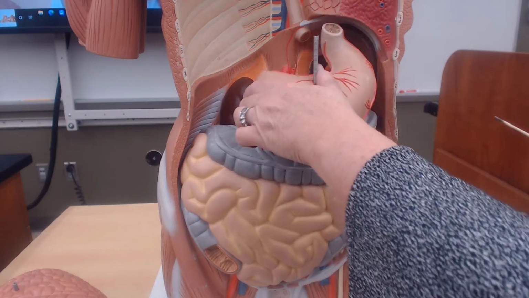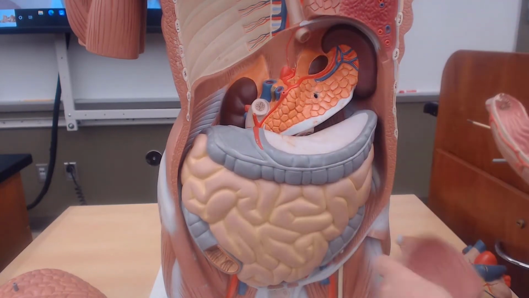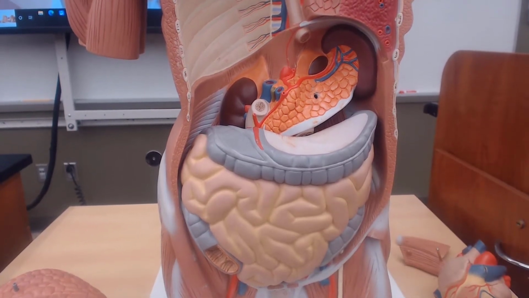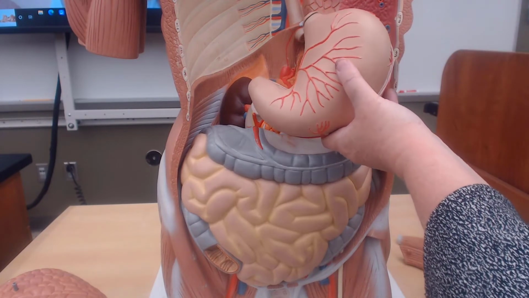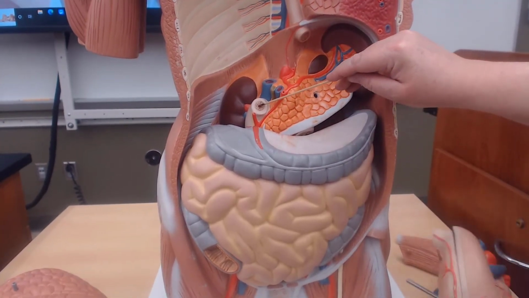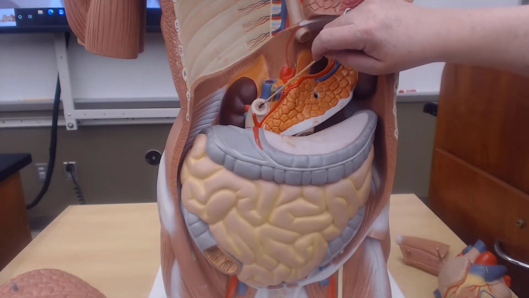All right, so if this was articulated, you would see that this is the exit. All right, so this is the pyloric valve or pyloric sphincter.